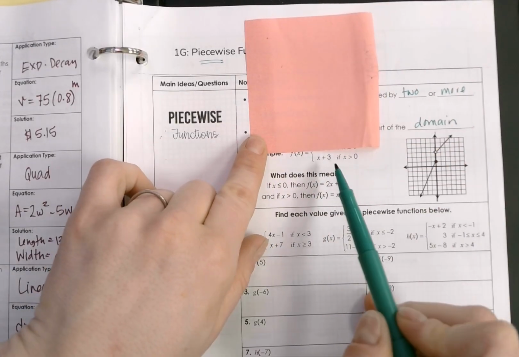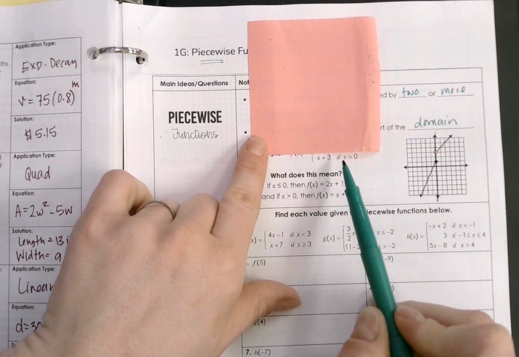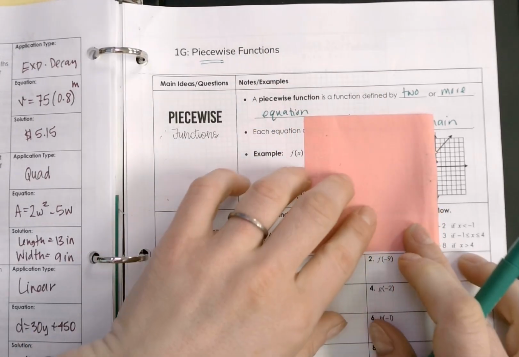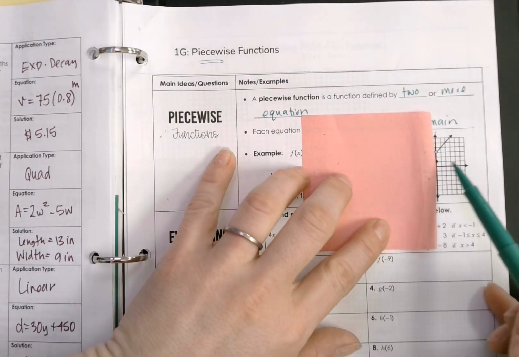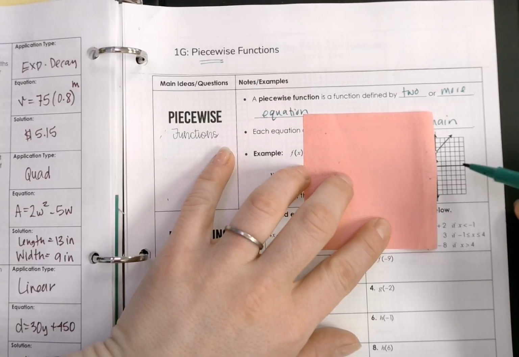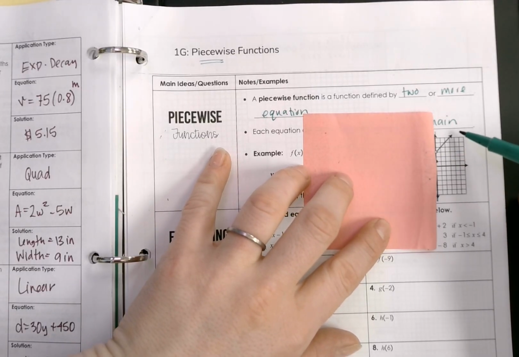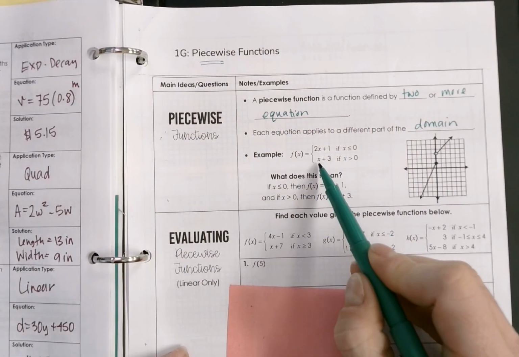And x plus 3 only exists when x is greater than 0. So if I cover this half of the graph, this is where x is greater than 0. X is 1, 2, 3, etc. Right? So this line is x plus 3.